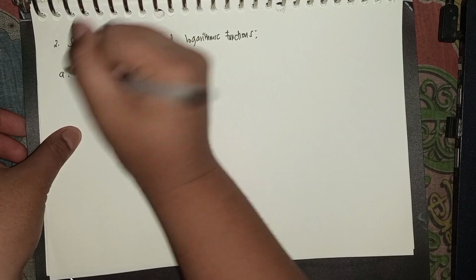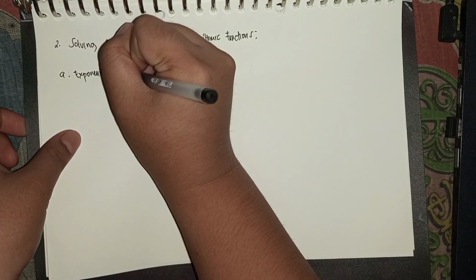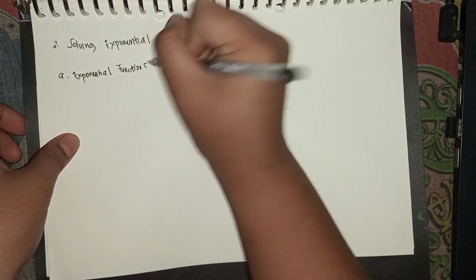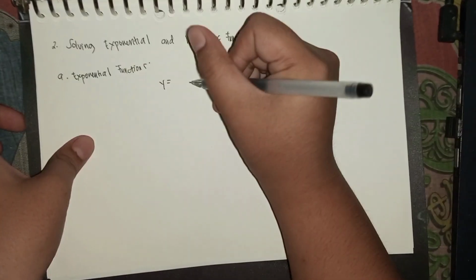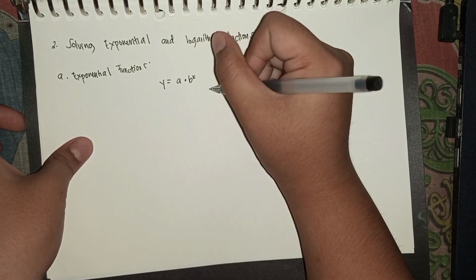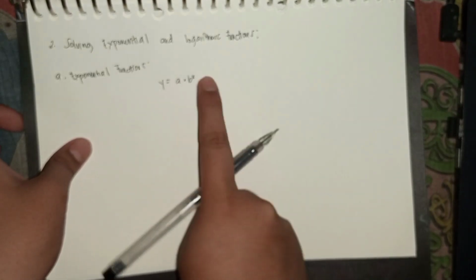First is exponential functions. If you have an equation of the form y is equal to a multiplied by b to the power of x, you can solve for x by taking the logarithm of both sides.